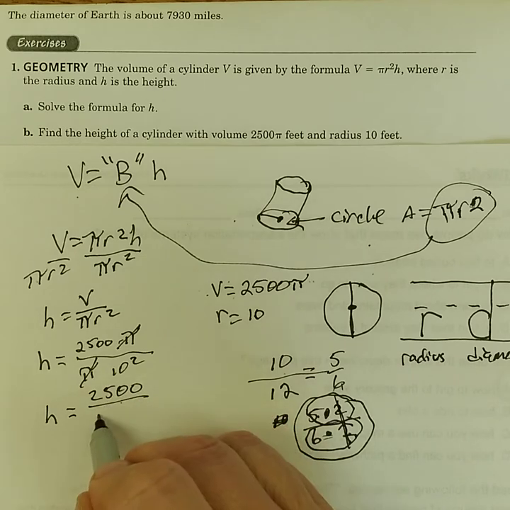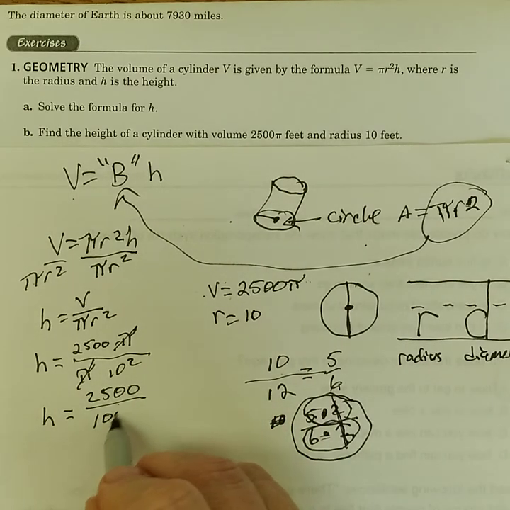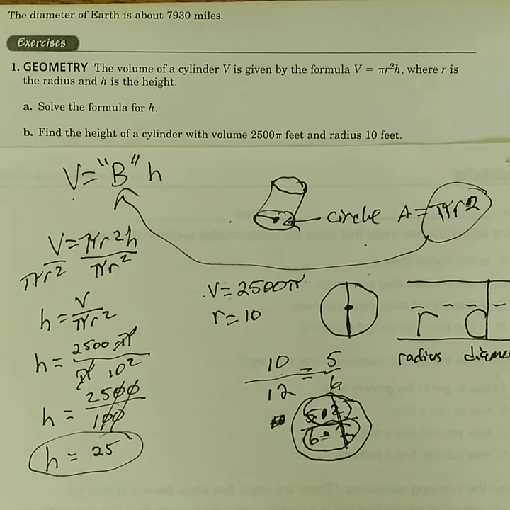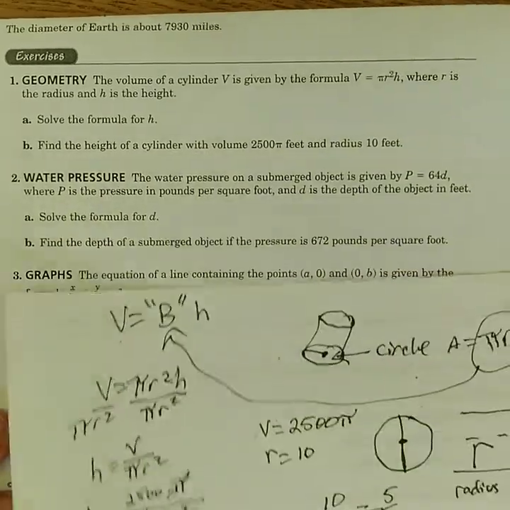2,500 over 100, because 10 squared is 100. Now we can cancel out the zeros, kind of the same thing, and we get H equals 25. Okay? All right. Now let's go to water pressure.